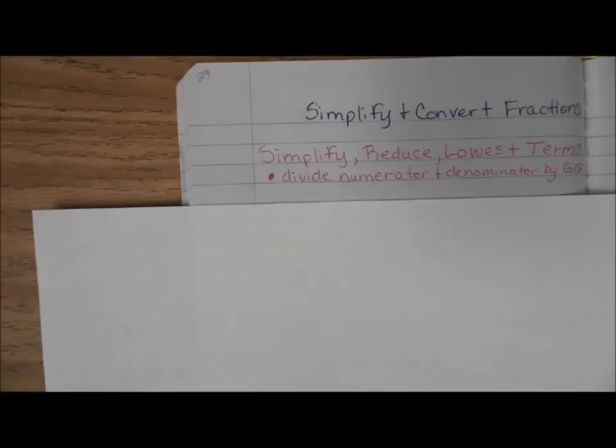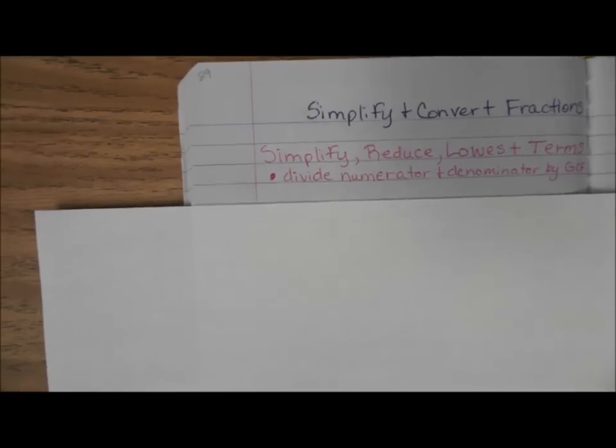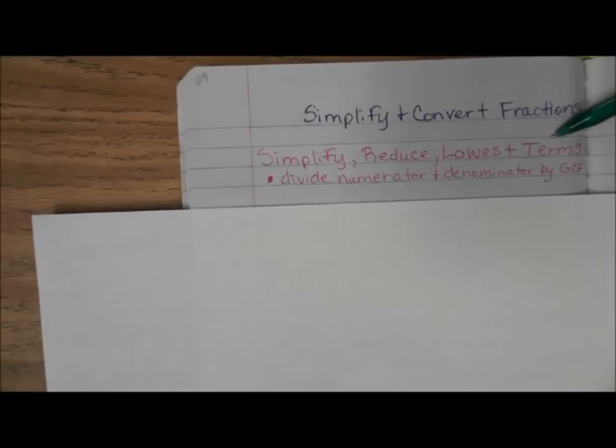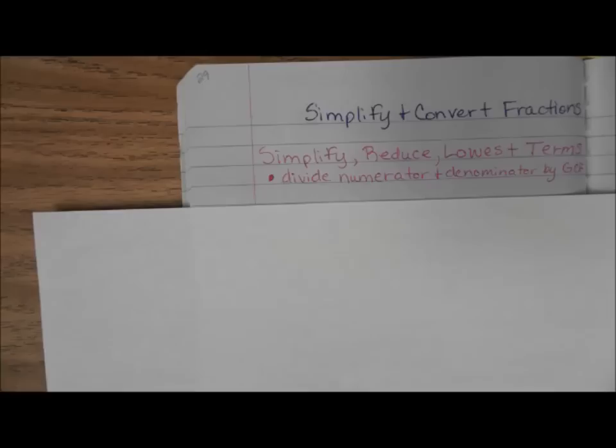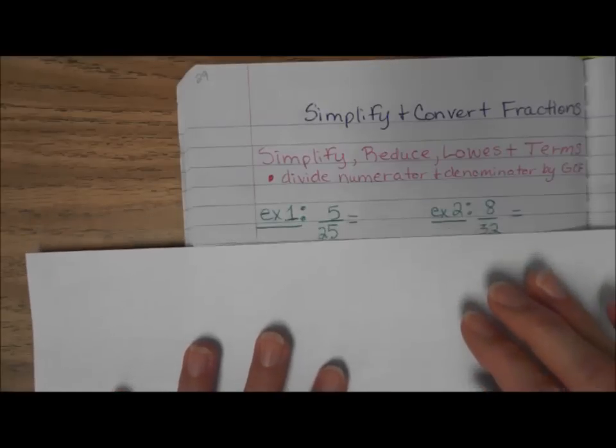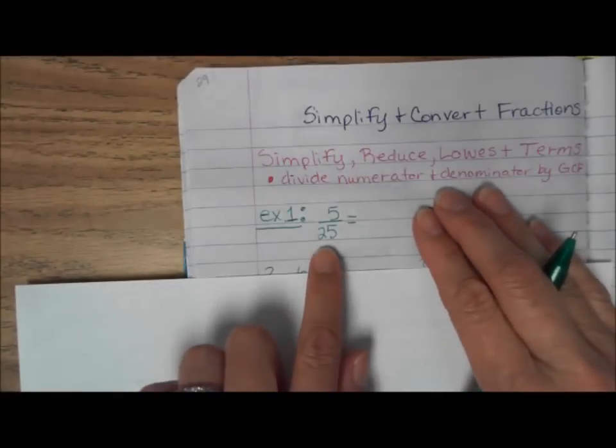All right. Okay, so we are going to simplify. Sometimes it's called reduce. Sometimes we talk about finding the lowest term. It's simply where you divide your numerator and your denominator by the greatest common factor. Okay, that GCF, the greatest common factor. So go ahead and copy this first example down.